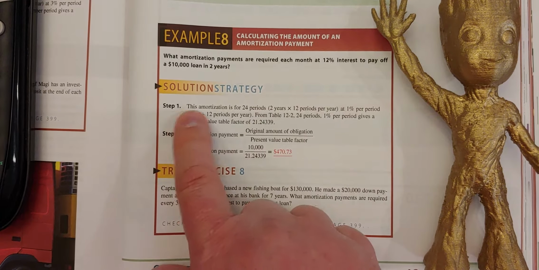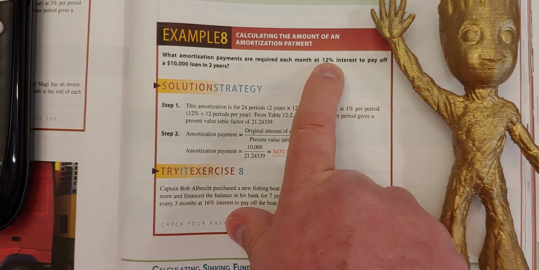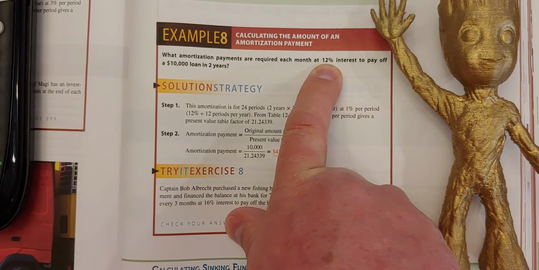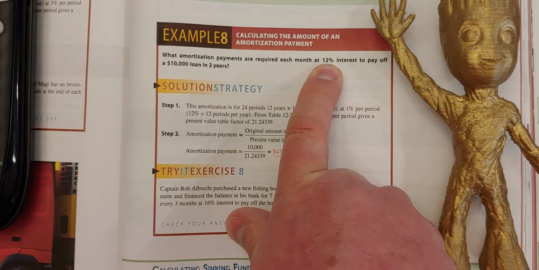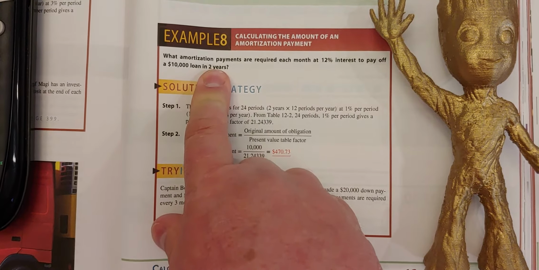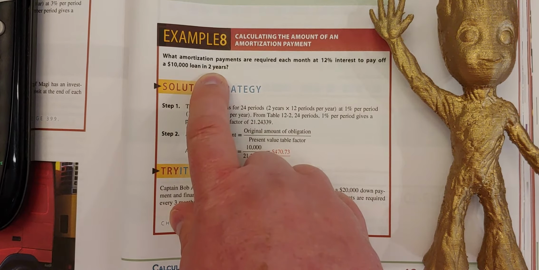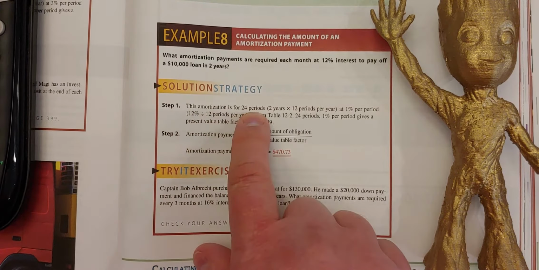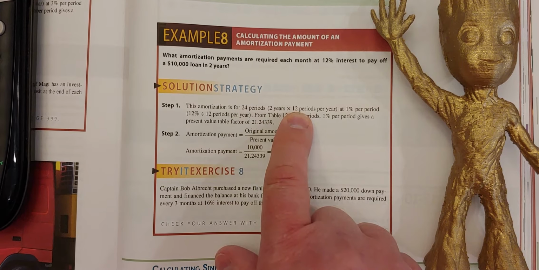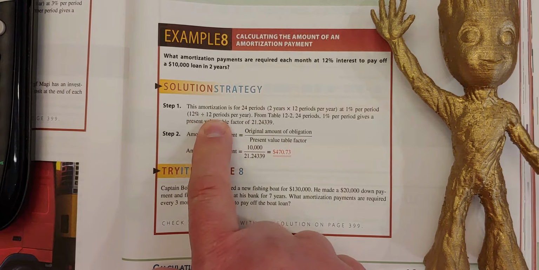So, what we need to do is if it's monthly at 12%, that means 12% divided by 12. So that's 1% a month. That's going to be I. And N, it's in 2 years. So 12 compounding periods in 2 years. That's 24 total payments. So it's 24 periods, 2 years times 12, at 1% per period, because that's 12% divided by 12.